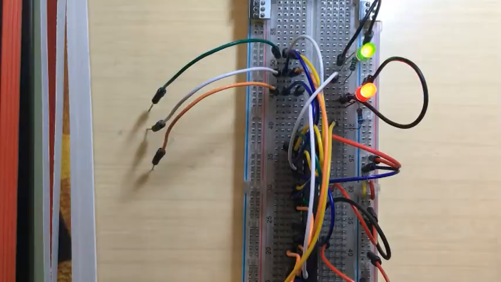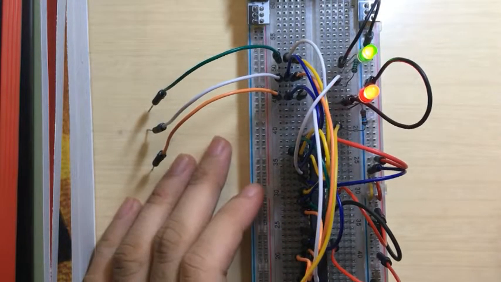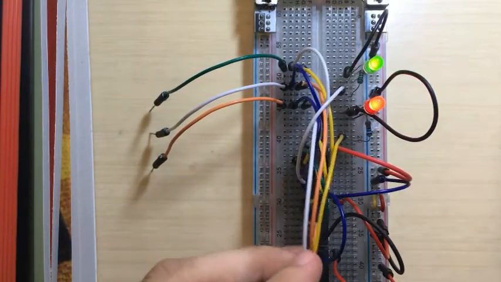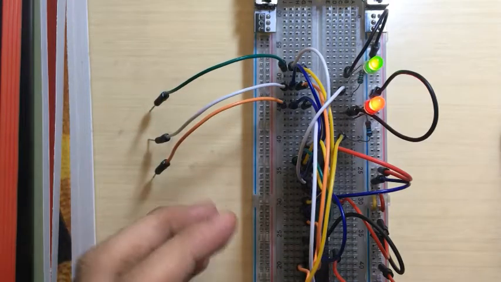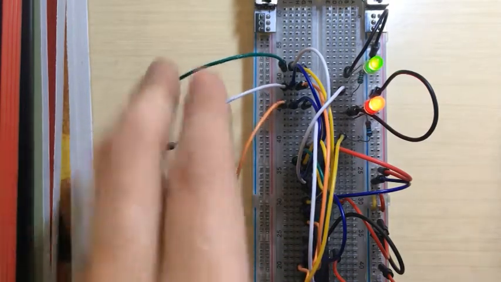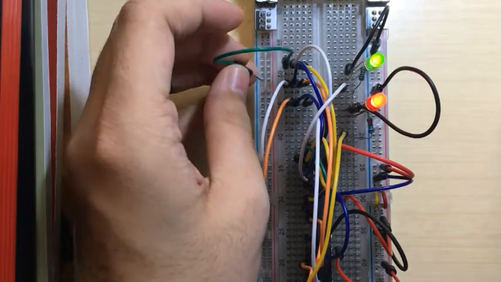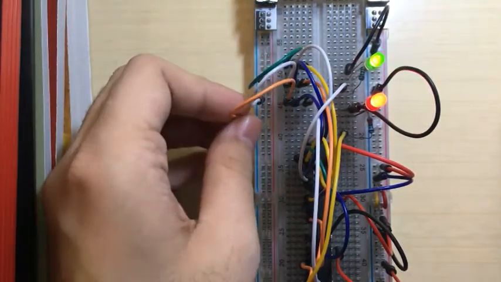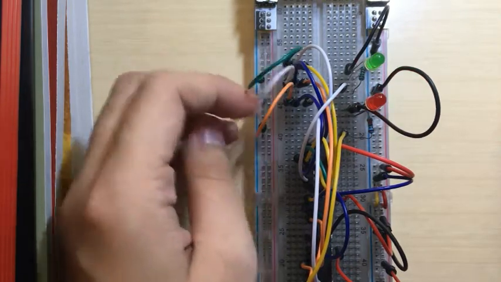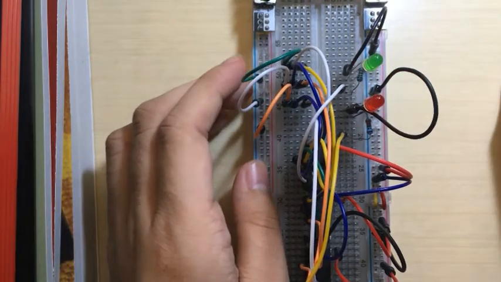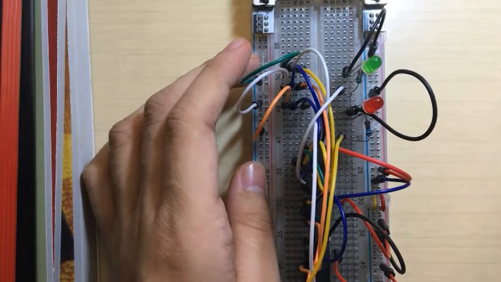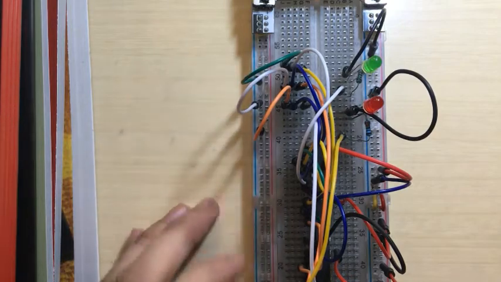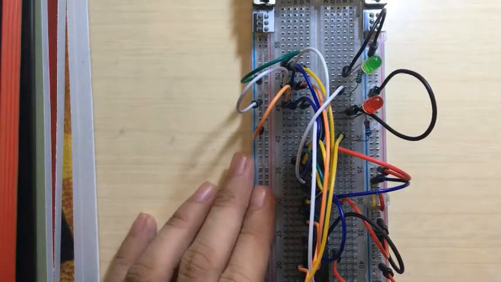Since my camera was off earlier, so this is the full subtractor circuit. We will demonstrate how it works. So if X, Y, and Z are connected to the ground, both of the LEDs turn off, or the difference and the borrow are in the state of 0.